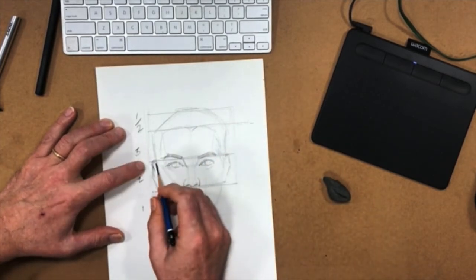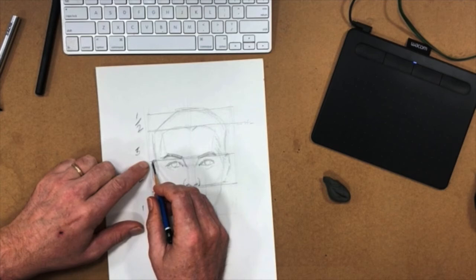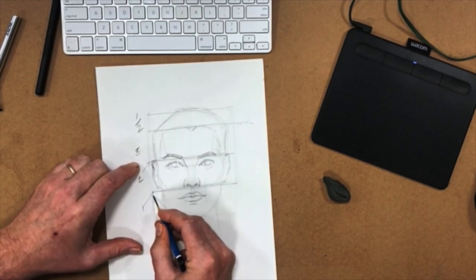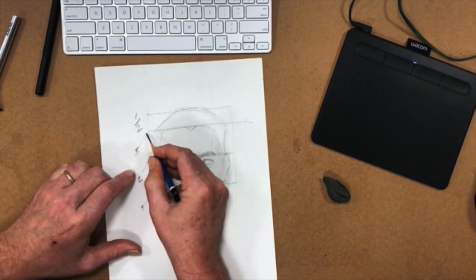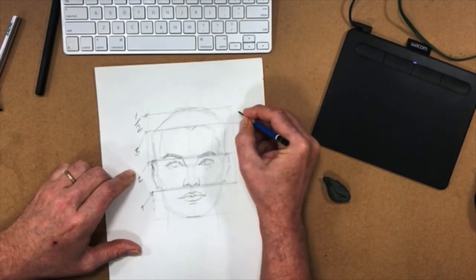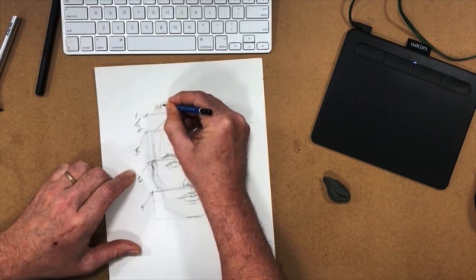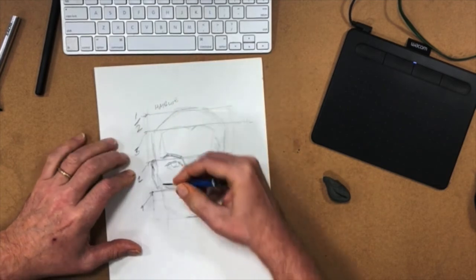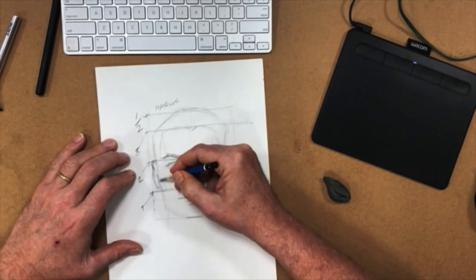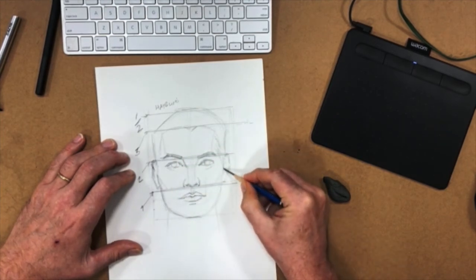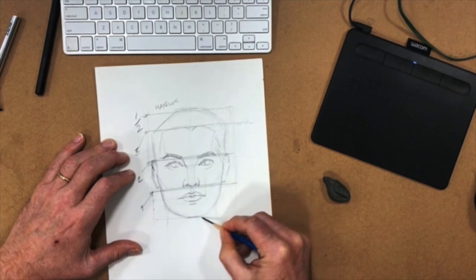The eyebrow is on the second line. Okay, so that would be the second line. This is going to be the first line. Remember that right here. First line, second line, and third line. And then the half line is the hairline. And there you go. So all we have to do is start working on getting him a little bit more modeled. Okay. So there we go.